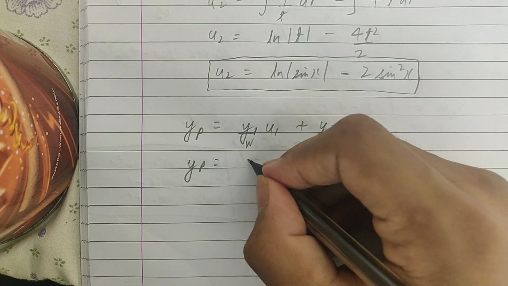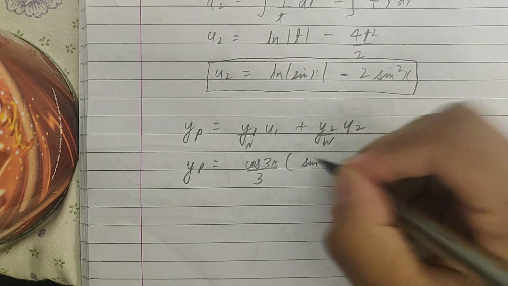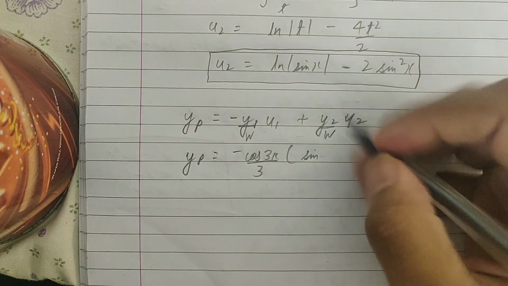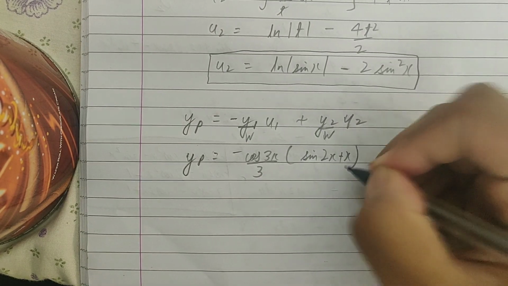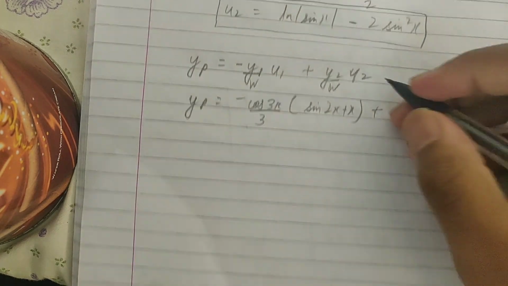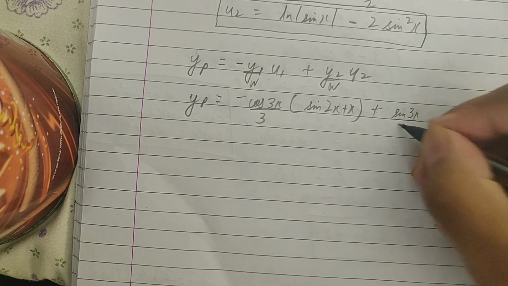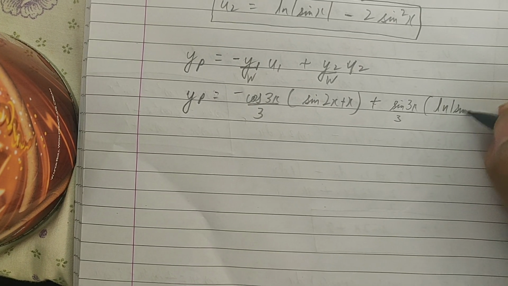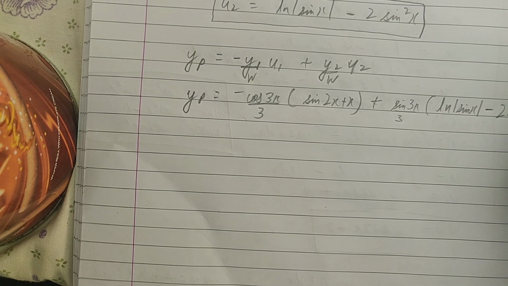So y1 was cos 3x upon 3 and u1 was sine 2x plus x, and there is a minus sign over here in that formula, minus cos 3x into sine 2x plus x, if I'm not wrong. That's it. Plus we just found out u2, sine 3x upon 3 into natural log of sine x minus 2 sine square x.